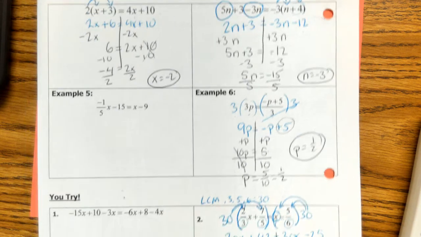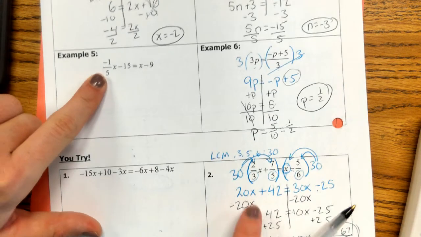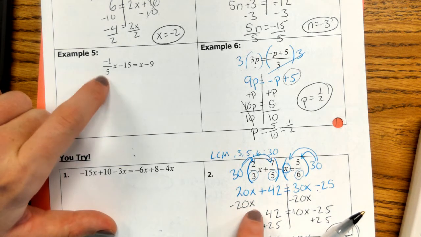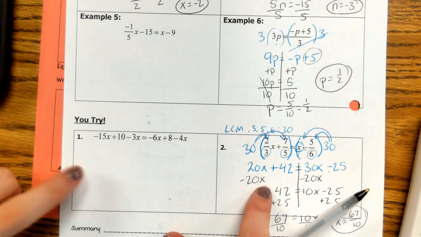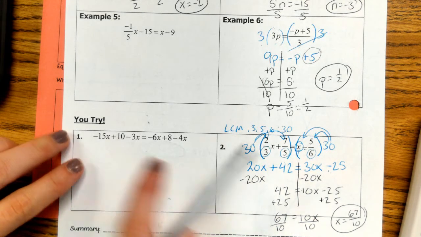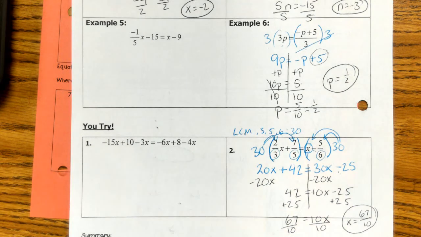All right, you guys try example 5, which is like number 2, where we want to get rid of that fraction. And then you try number 1. We want to combine our like terms first.